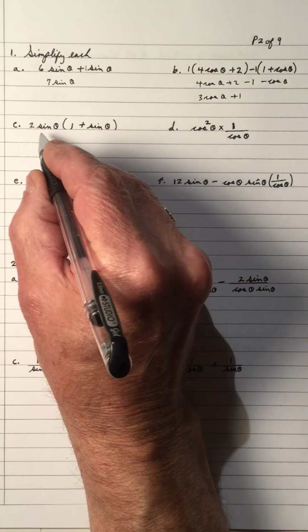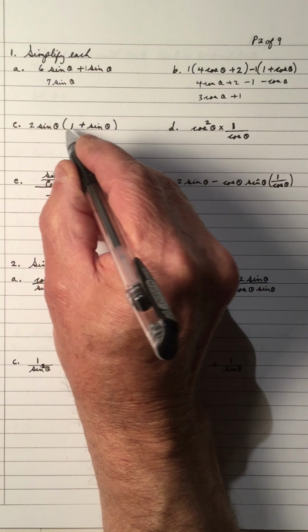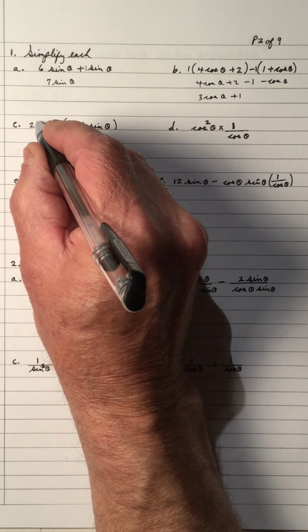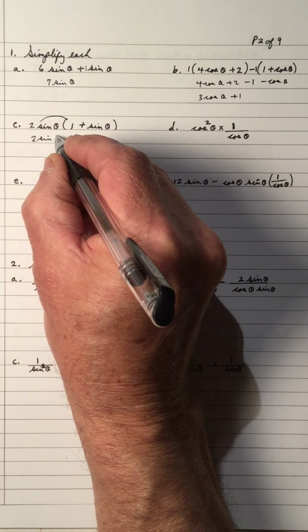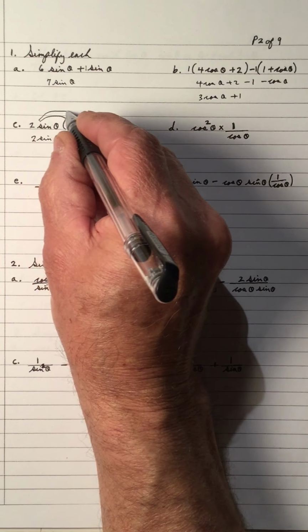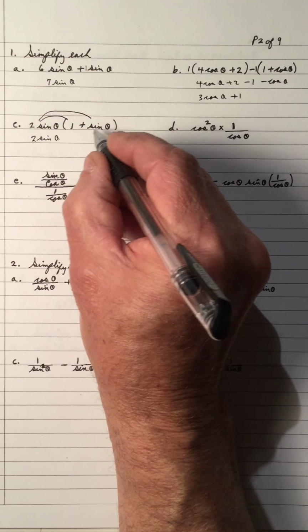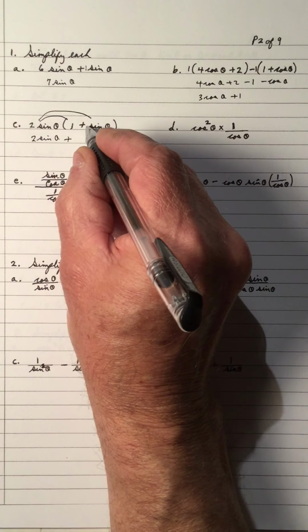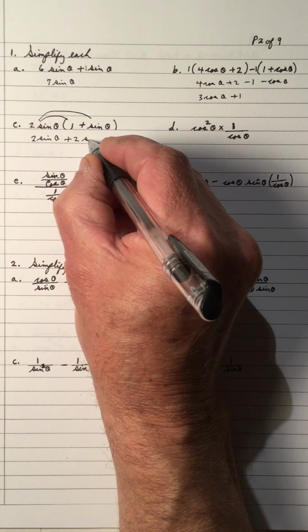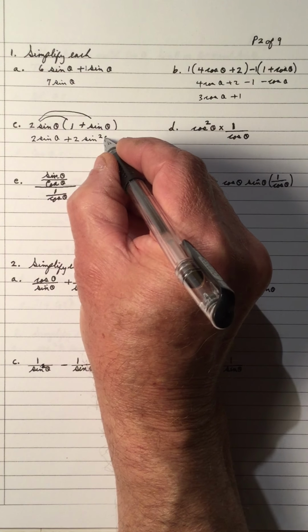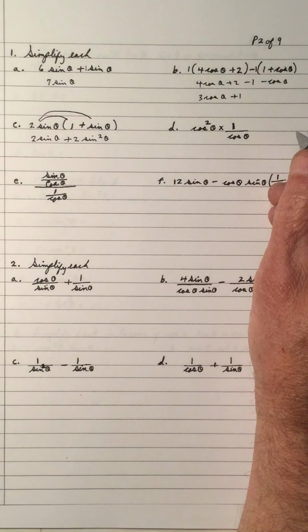Just another little trick. 2 sine theta times 1 plus sine theta. 2 sine theta times 1 is 2 sine theta. And 2 sine theta times sine theta is a positive. 2 times 1 is 2. Sine theta times sine theta is sine squared theta.